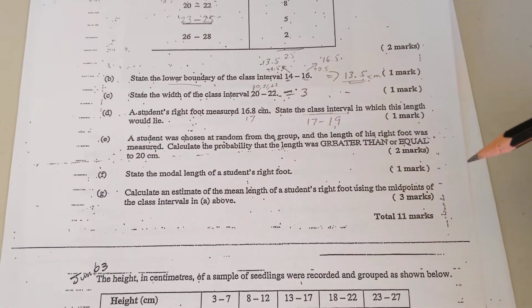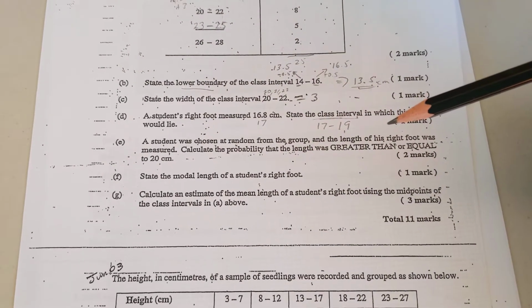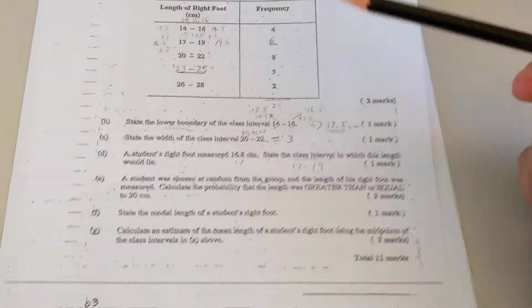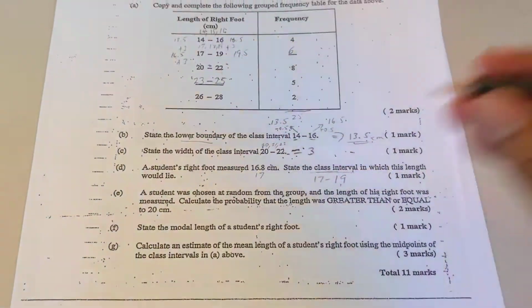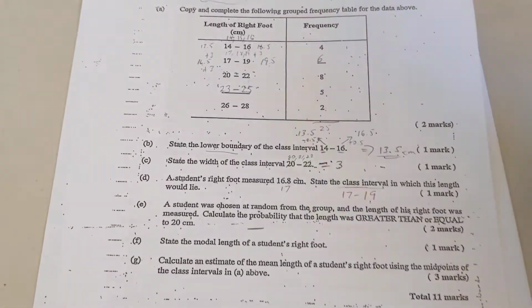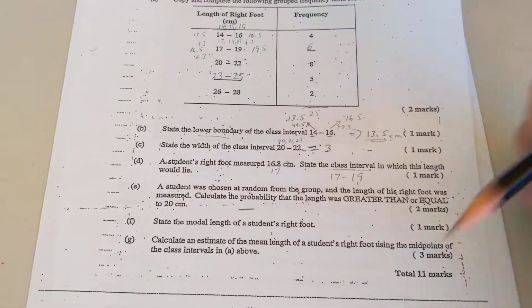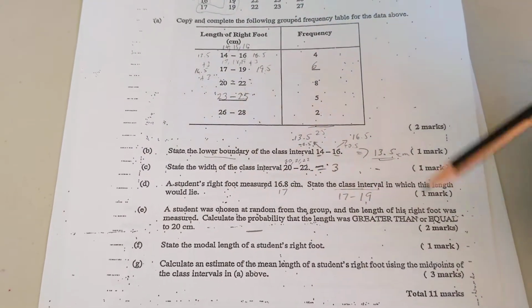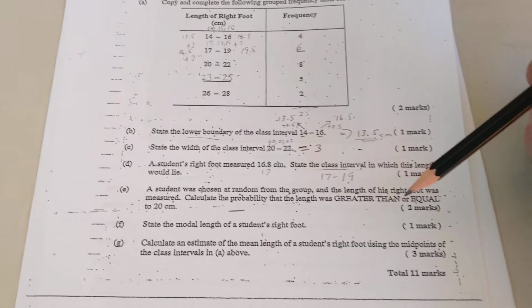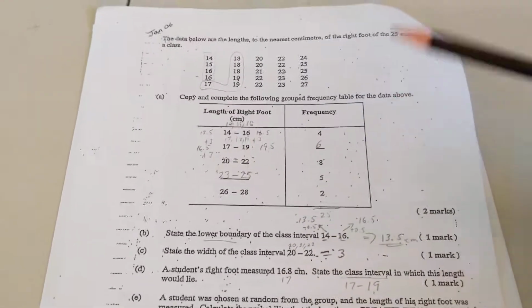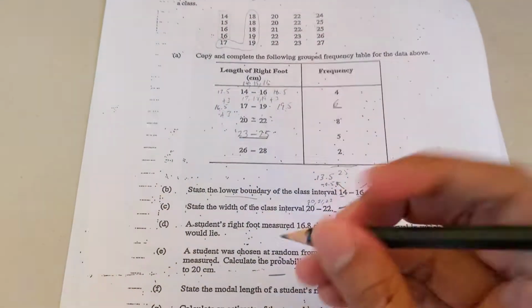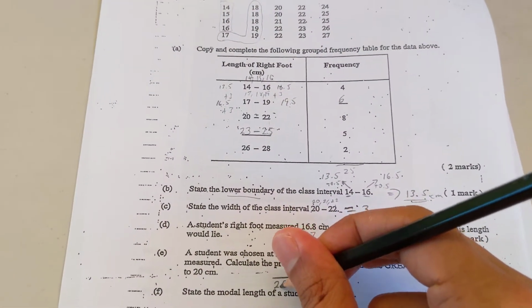We'd have done probability before as well. A student was chosen at random from the group. Because I'm choosing a student from the group, first thing I have to ask is, remember, once I'm doing probability, it's going to be a fraction. You have to understand that. A probability can be 2 out of 5 or 3 out of 10. It would be a fraction out of something. So the bottom number is normally easier to get. The bottom number in this case is, I want to choose a student from the class. So if I'm picking from the class, how many children do I have to pick from? So I have 25 students in the class, so automatically the bottom number is going to be 25.